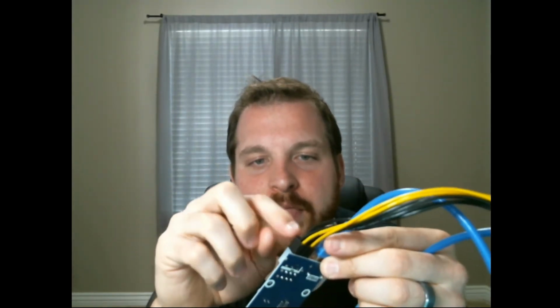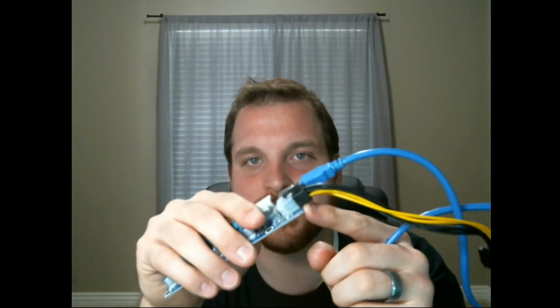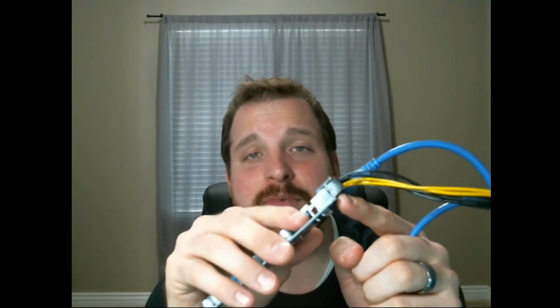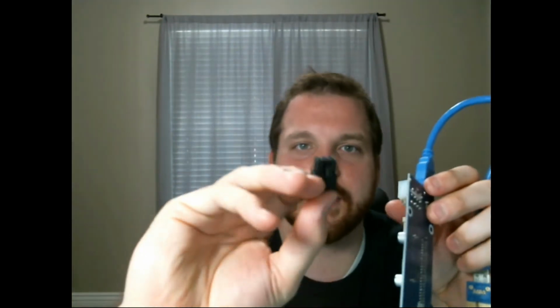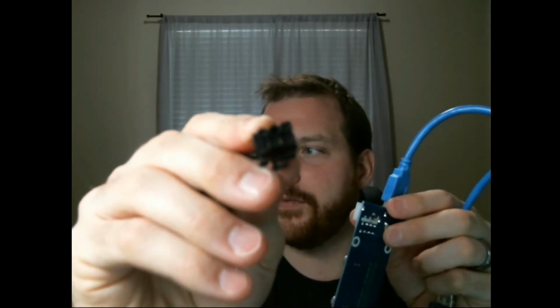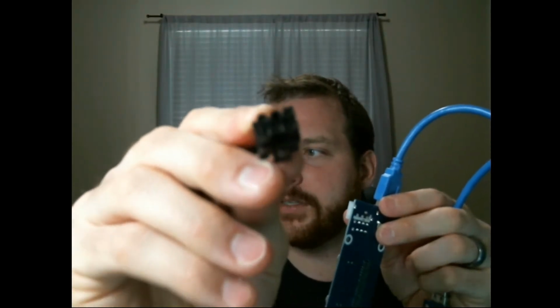I wouldn't recommend the Molex style on the risers. I've heard of a lot of problems caused by those, and melted components and damaged parts. So I'd recommend the SATA component or plug, which is the 6-pin that looks like that. So you can see it. Hopefully it focuses. It's got 6 pins, and that's got 6 pins. And so I would recommend the 6-pin SATA power.